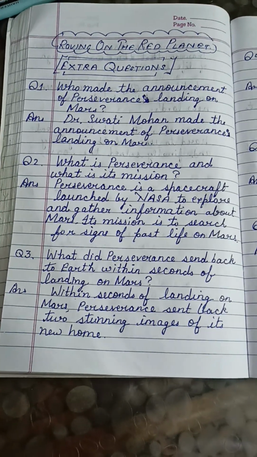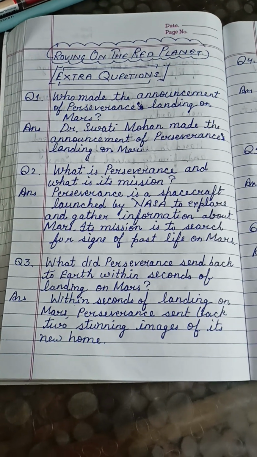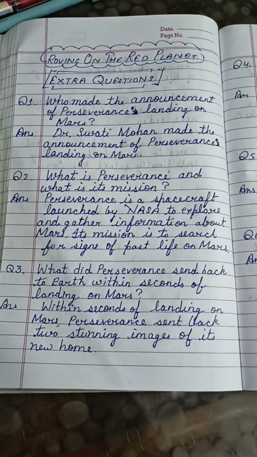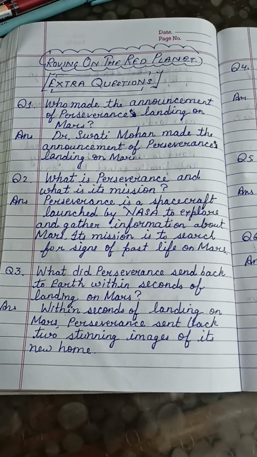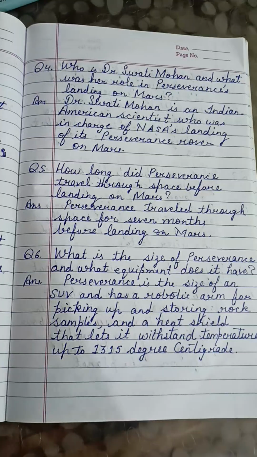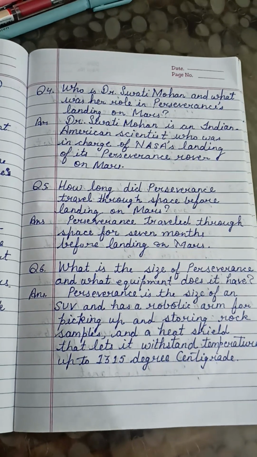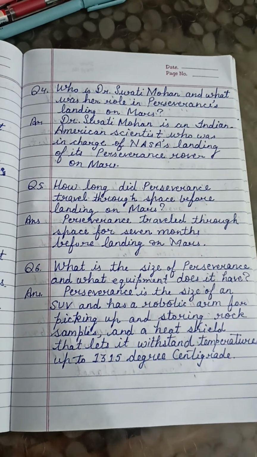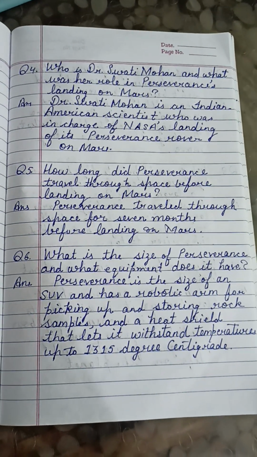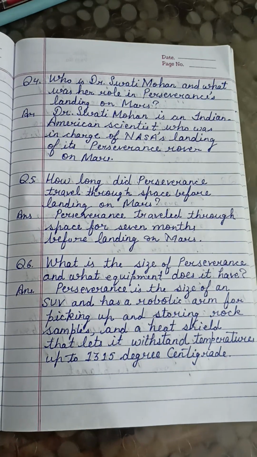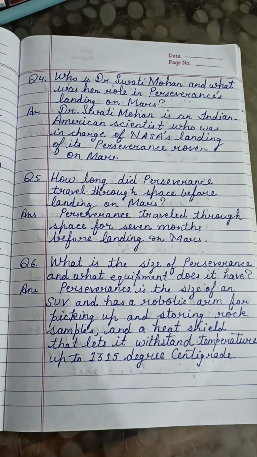Question number 3. What did Perseverance send back to Earth within seconds of landing on Mars? Answer. Within seconds of landing on Mars, Perseverance sent back two stunning images of its new home. Question number 4. Who is Dr. Swati Mohan and what was her role in Perseverance landing on Mars? Answer is Dr. Swati Mohan is an Indian American scientist who was in charge of NASA's landing of its Perseverance rover on Mars.